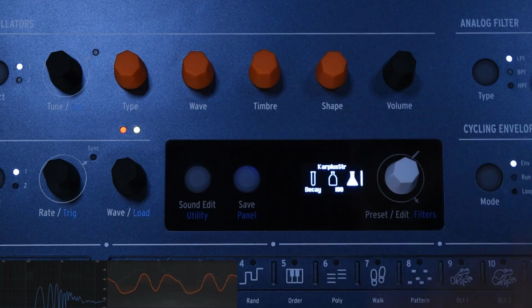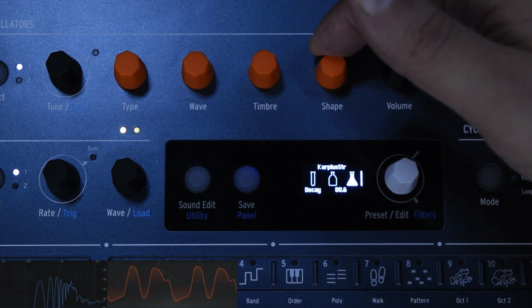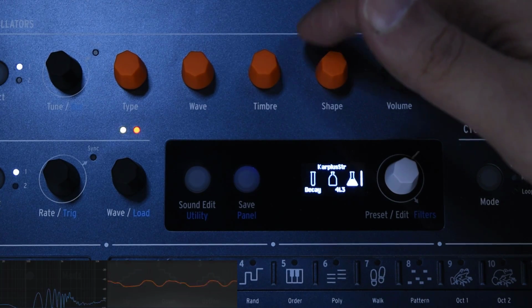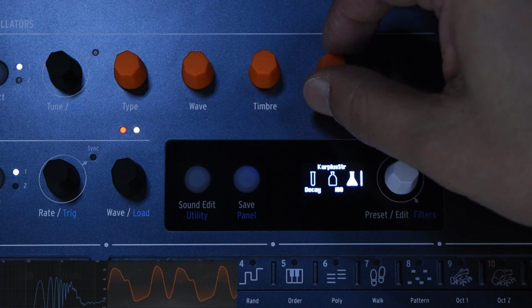And if we go all the way up, we have a lot more decay. But still, it's very plucky. It depends on what you want to do. This is going to give you a lot more.